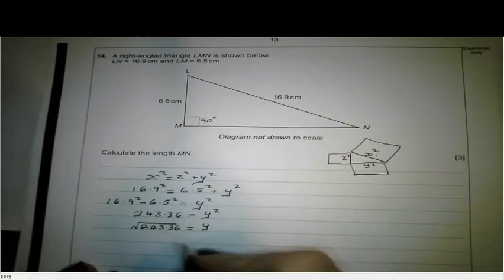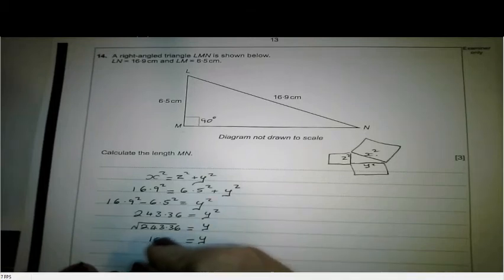Plug that into our calculator, use the square root function, and that tells us that y is equal to 15.6, and don't forget your centimetre units. And that's the answer to the question, y is equal to 15.6 centimetres.